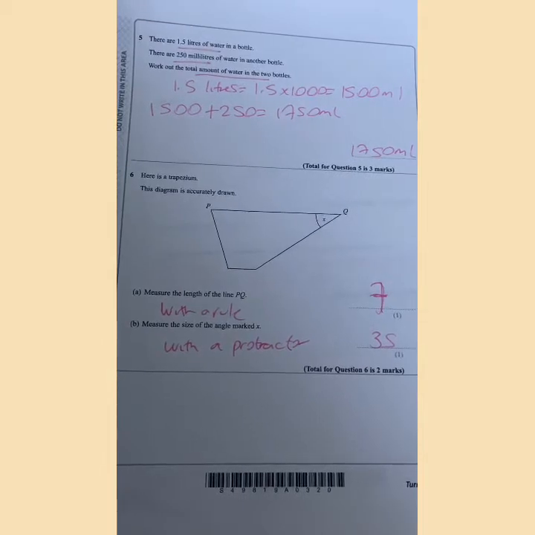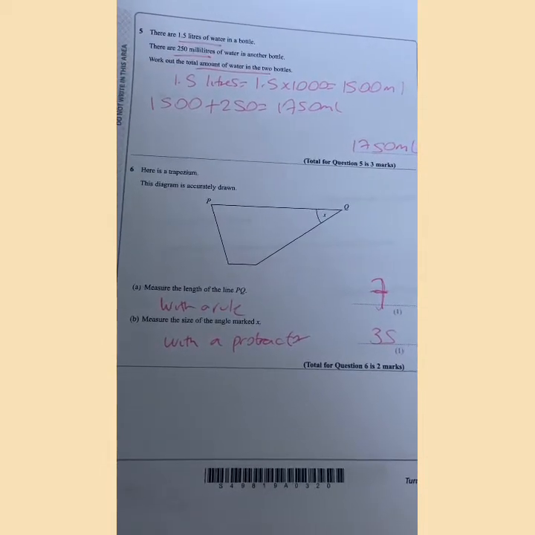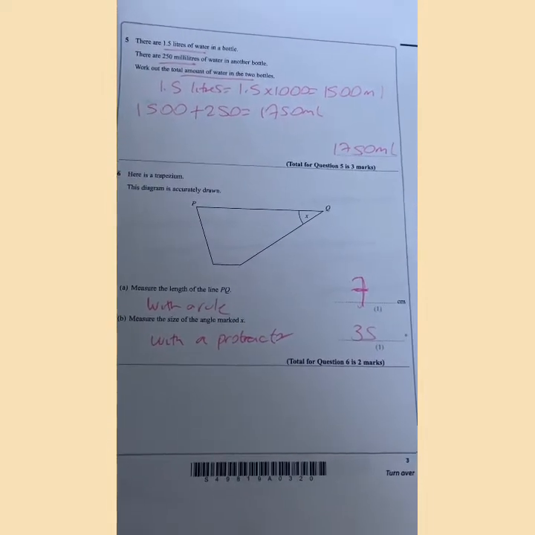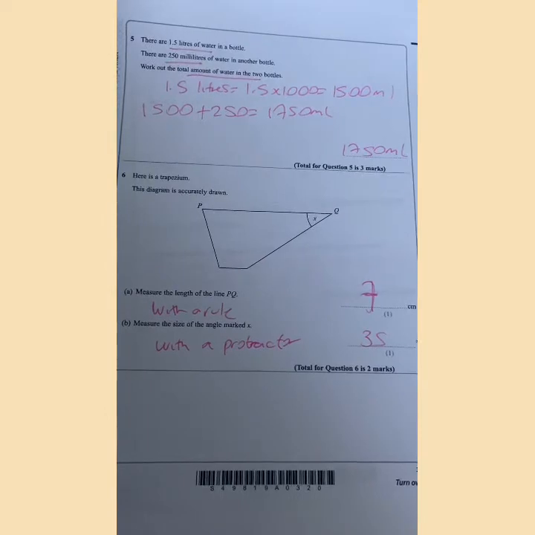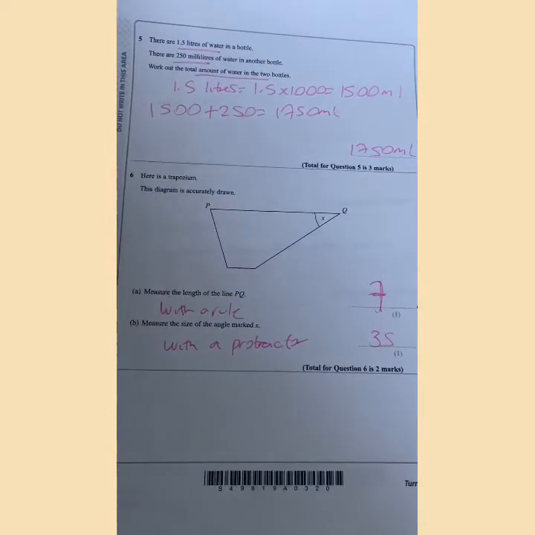Right guys, question number 6. Here is a trapezium. The diagram is drawn accurately. Measure the length of the line PQ. So with a ruler, I get 7 centimeters. And then part B, measure the angle marked X. It's 35 degrees. Okay, so that's my angle there with a protractor.